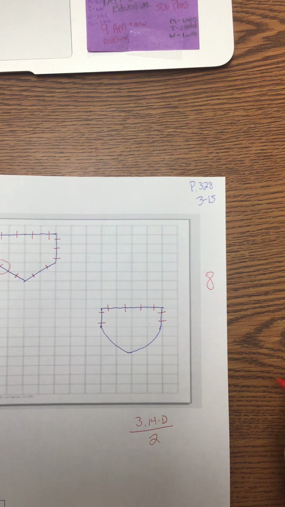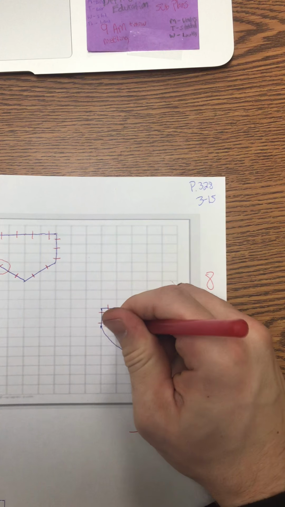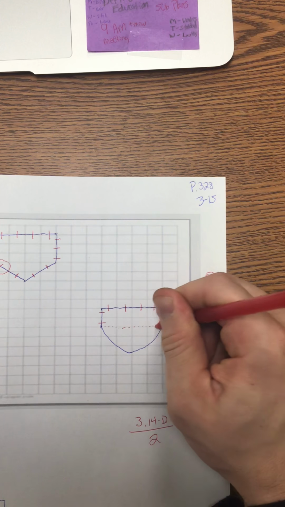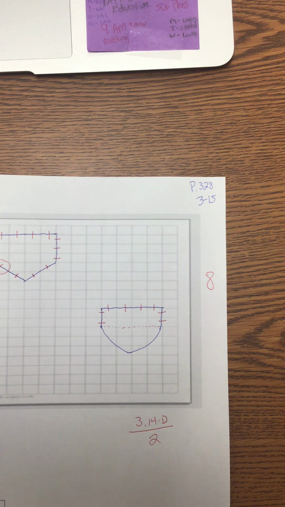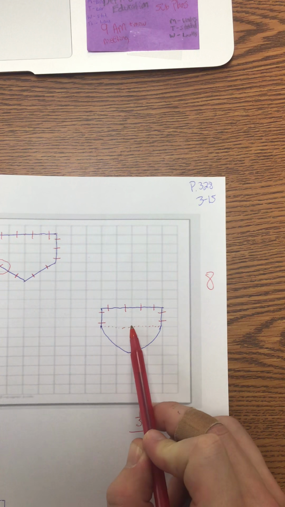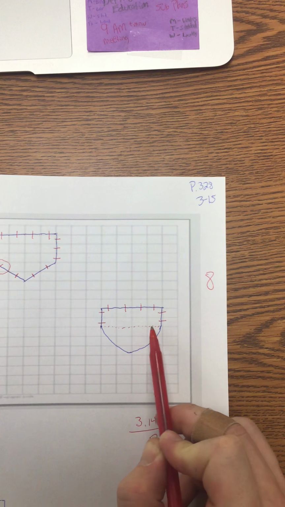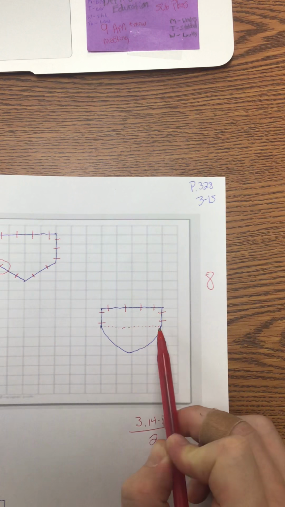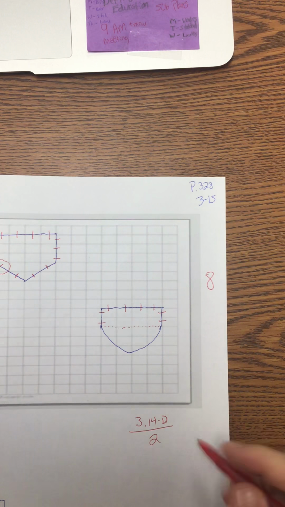Well, we need to figure out what the diameter of this is, right? It's kind of this imaginary line that passes through the middle of the circle. So from there to there is 1, 2, 3, 4. So the diameter is 4. So we're just gonna plug 4 in for our variable.